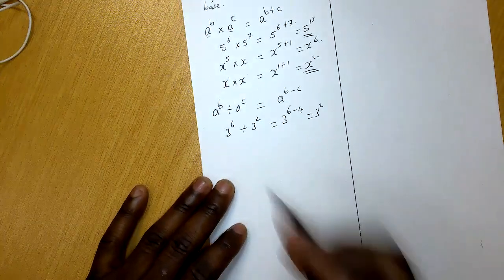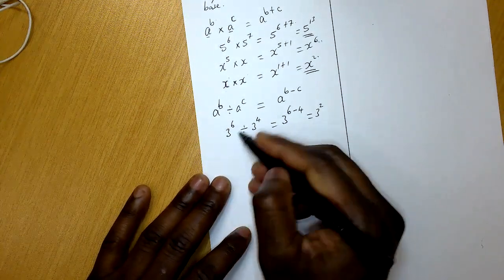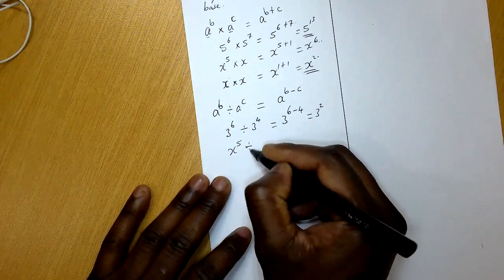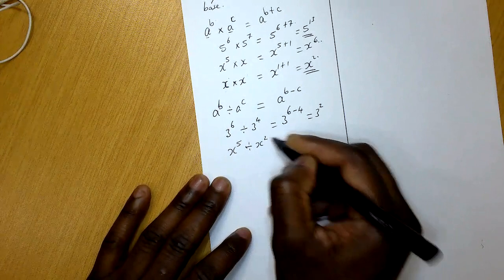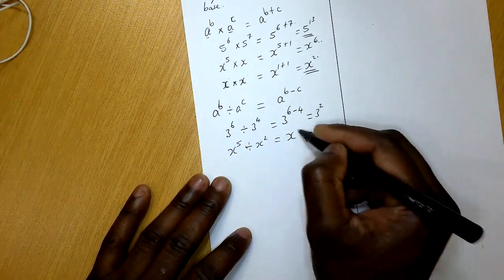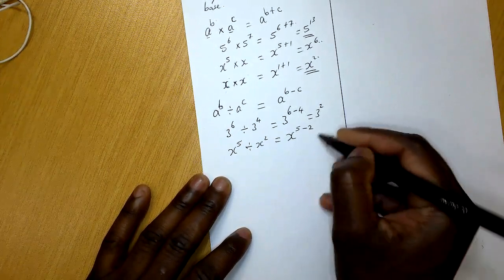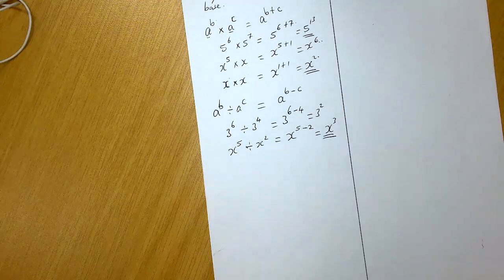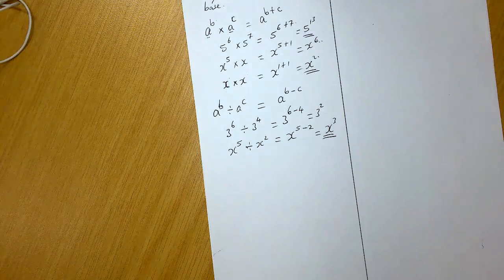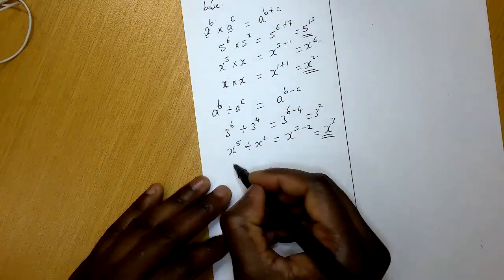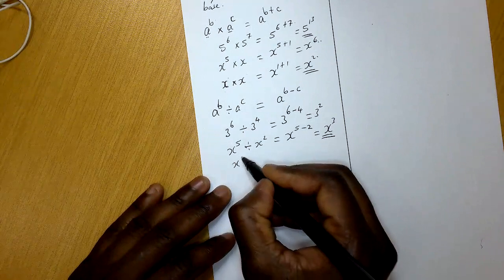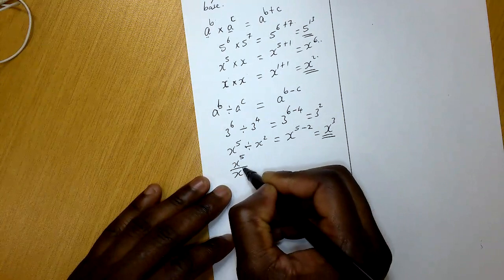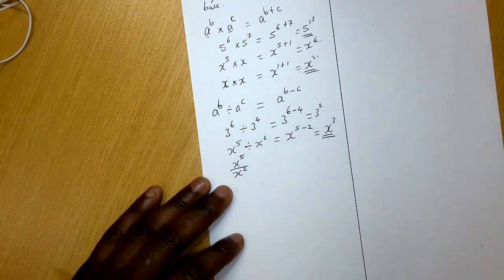What else can you think of? x to the power 5 divided by x to the power of 2 is x to the power of 5 minus 2, equal to x to the power of 3. Normally it will be given as a fraction, x to the power 5 over x to the power 2.